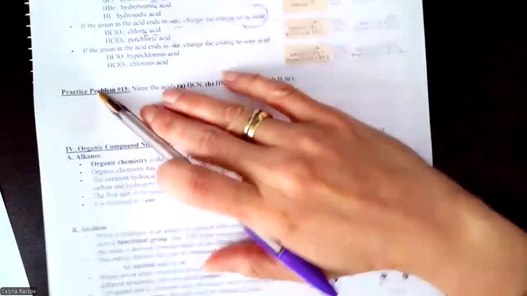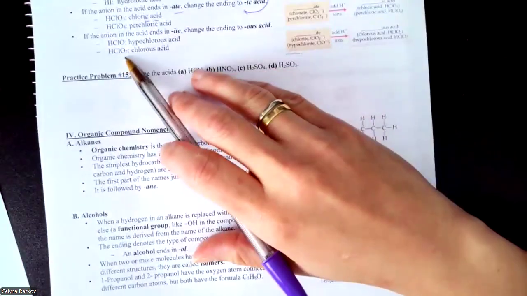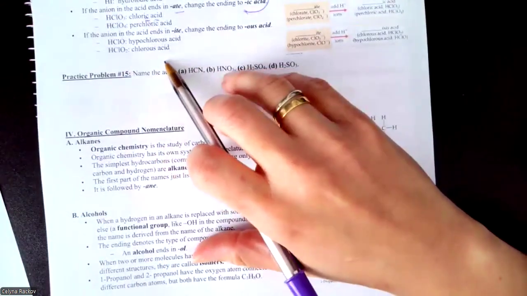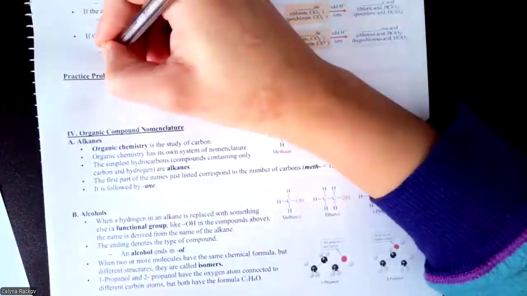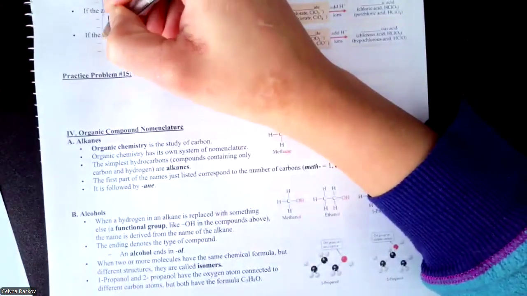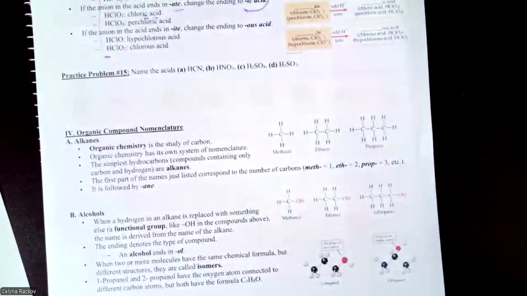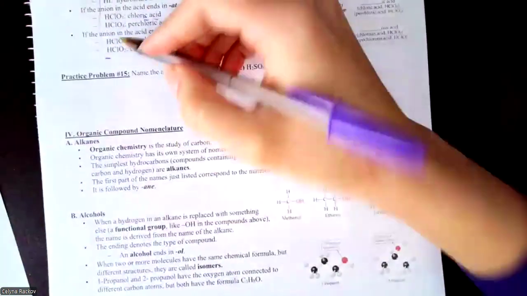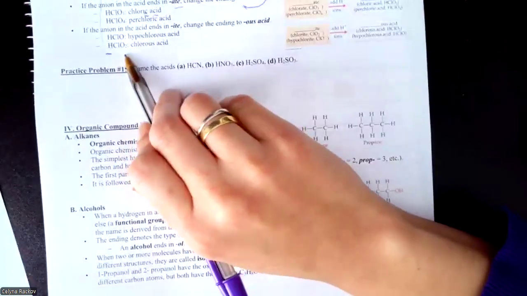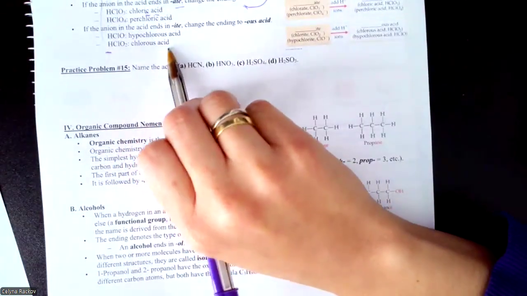So ClO2 minus is a chlorite. When it becomes an acid, additionally, all acids will have hydrogen before. So chlorous acid.